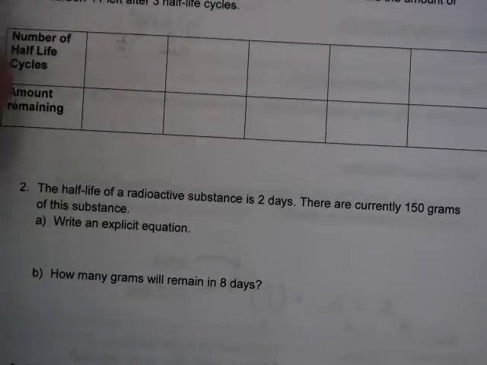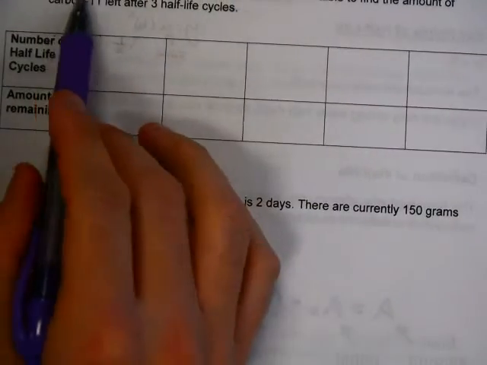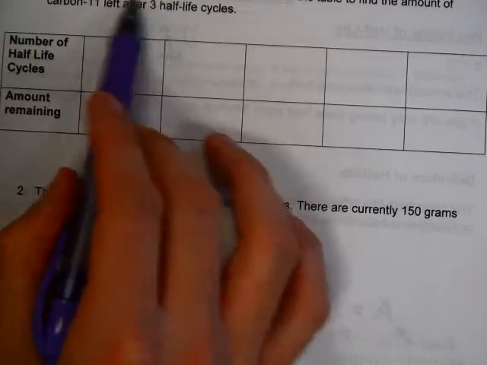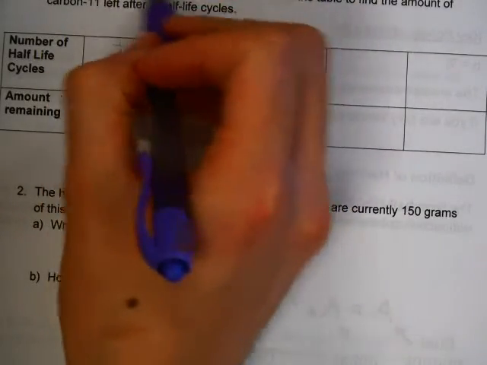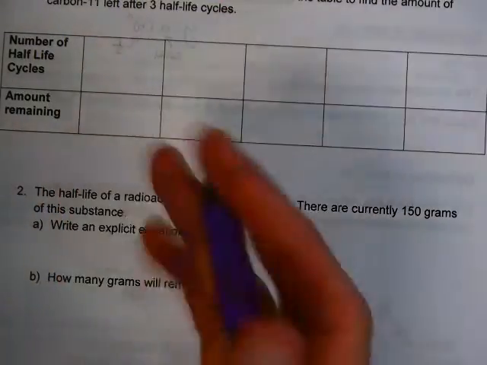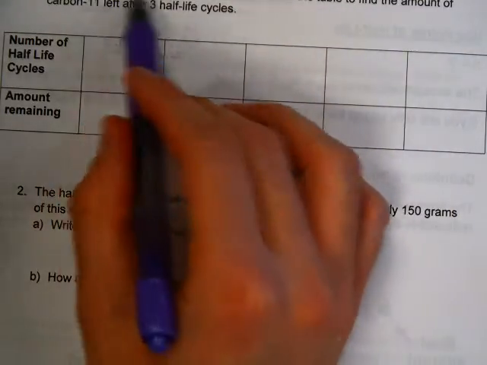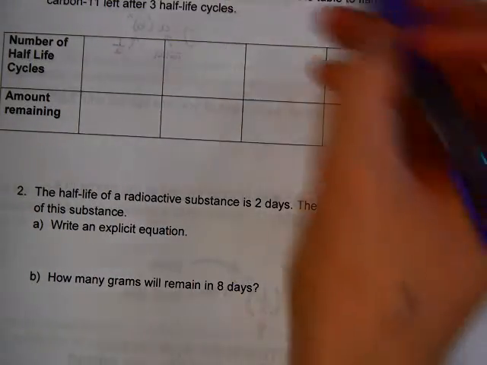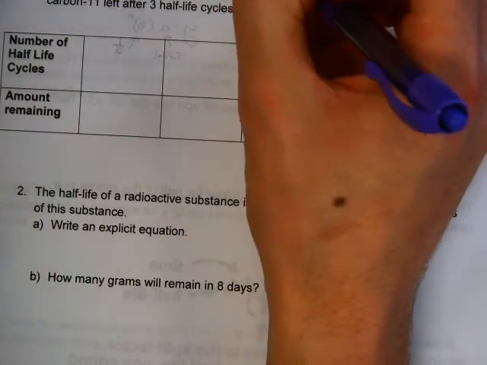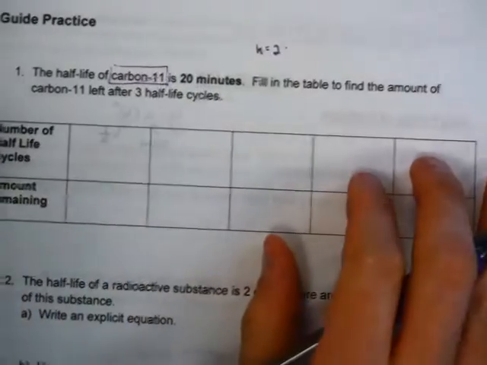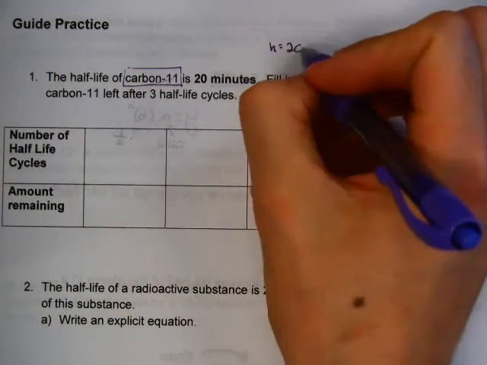So the half-life of carbon-11, that's an atom. Carbon-11 is an atom. Don't worry about the 11, it's just a name. There's carbon-14, carbon-12, don't worry about it. Carbon-11 is just a name. The half-life is 20 minutes. Well, that's helpful. That means H is going to be 20 minutes.